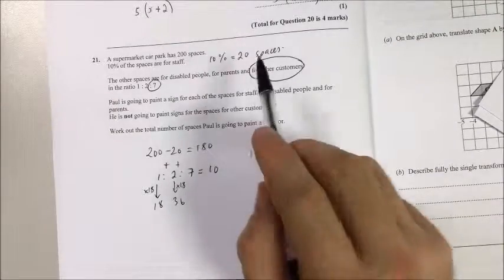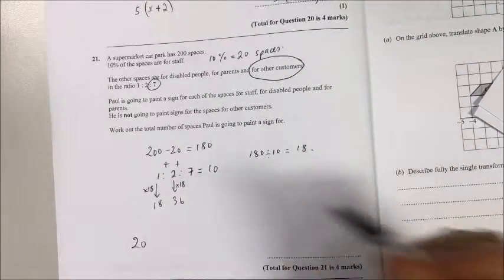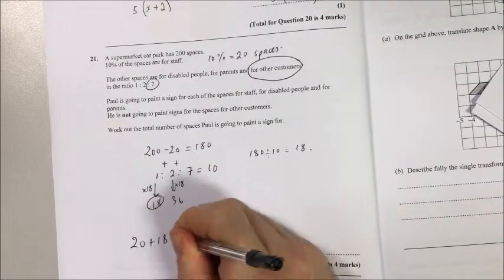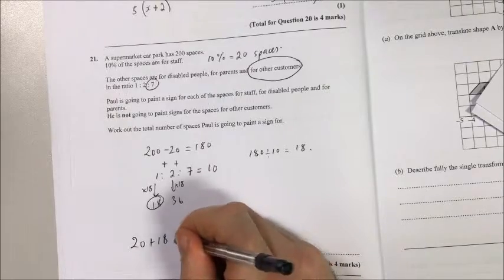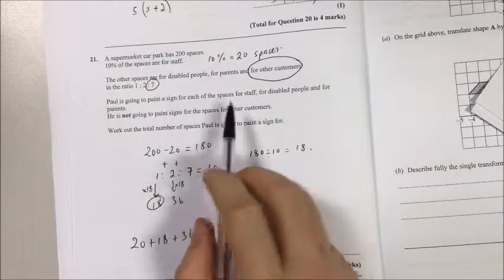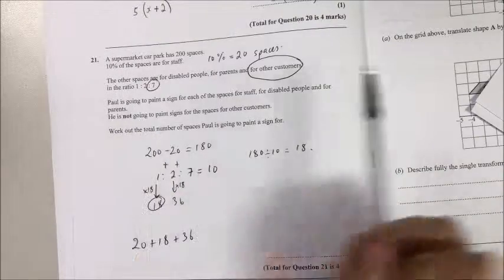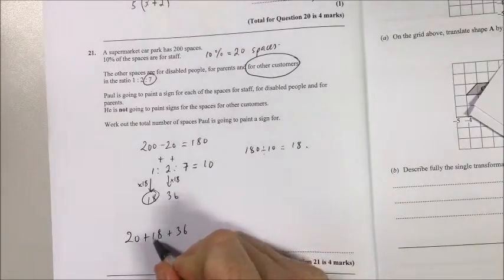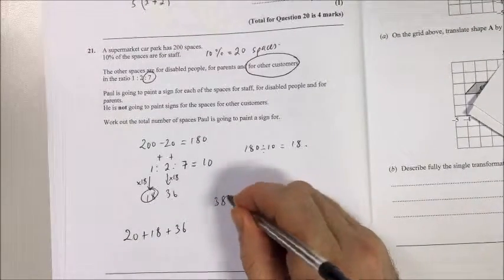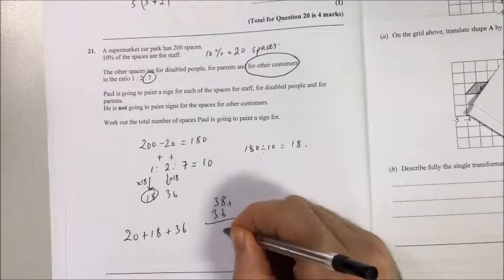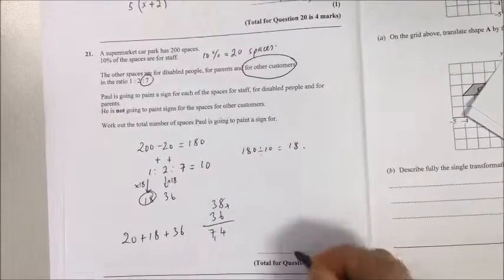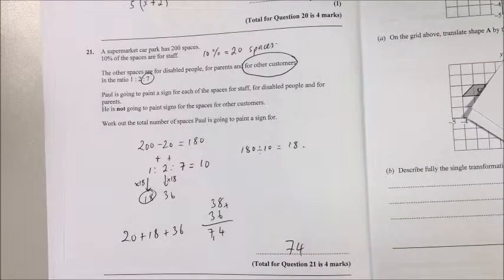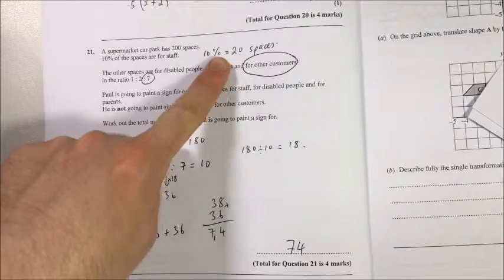So we have signs for the staff, so we've got 20 at the beginning. We've got signs for the disabled people, which is actually 18 from here, so I'm going to add 18. And then we have got 36 there for the parents. So we need to add those together. So 20 and 18 is 38, 38 and 36, so I'm just going to do that like that if I'm in doubt. So that's going to be 14, carry 1, that's going to be 7, so it's 74 signs that they're going to paint.